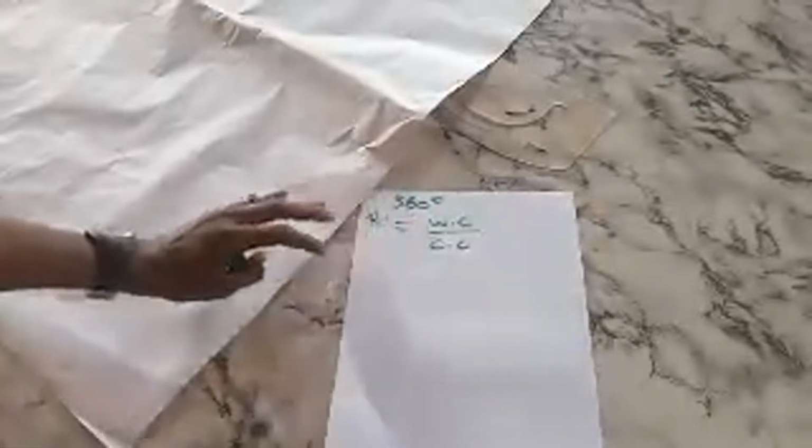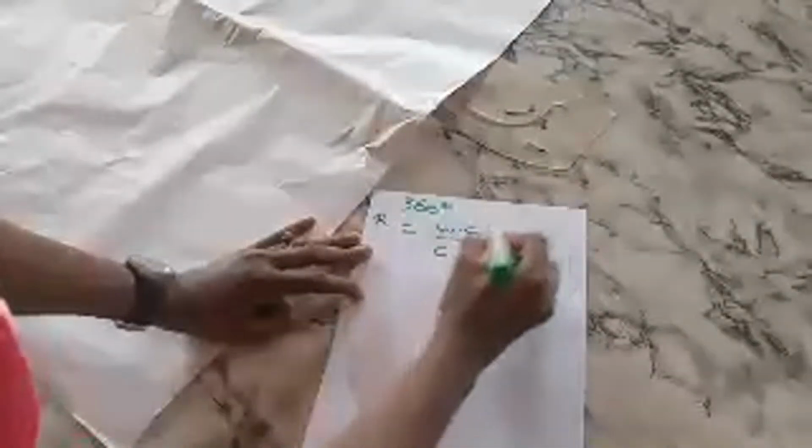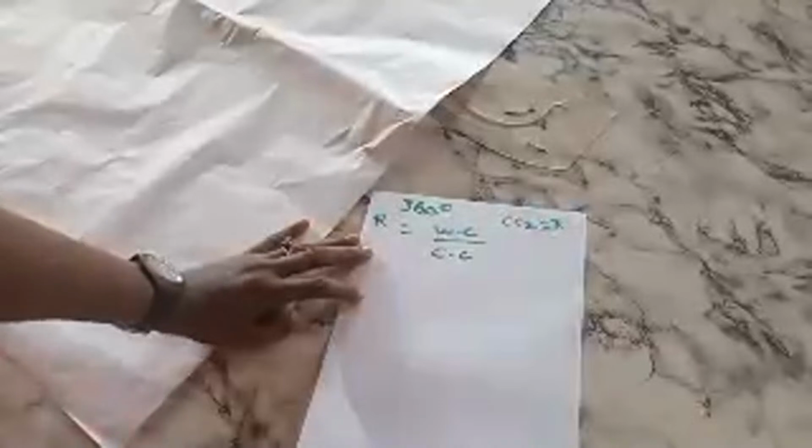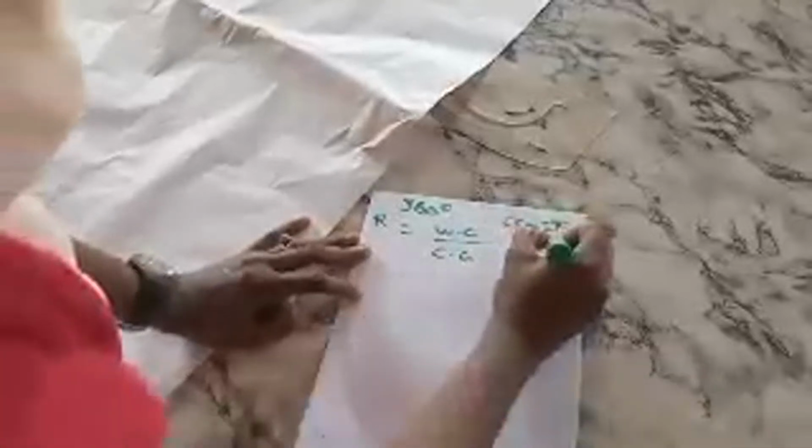The circle constant for 360 degrees is 2 pi. 2 pi is 6.28, that is 2 times 3.14. So my waist circumference is 30 inches over 6.28.